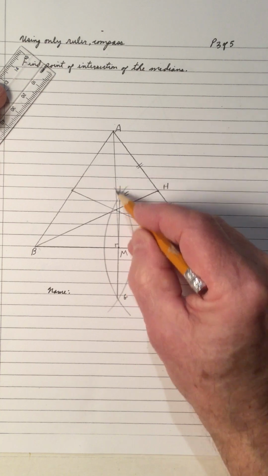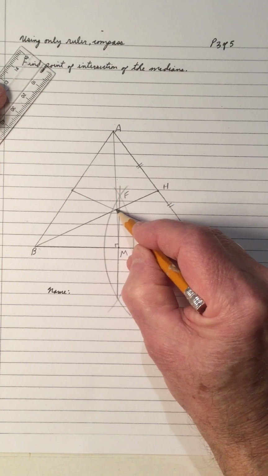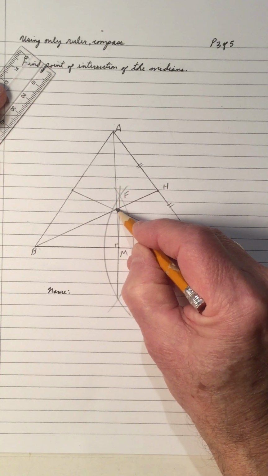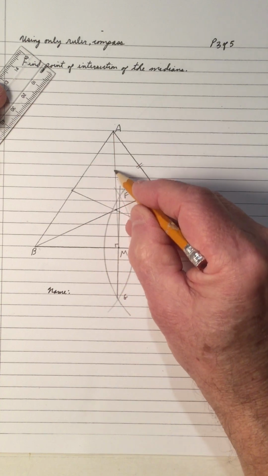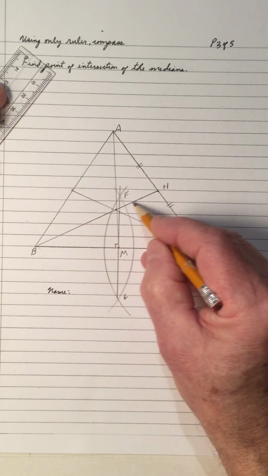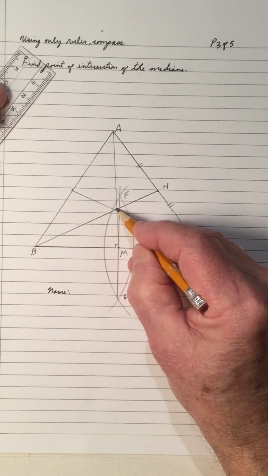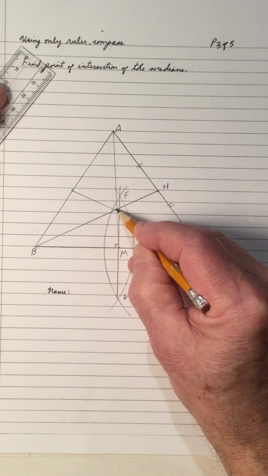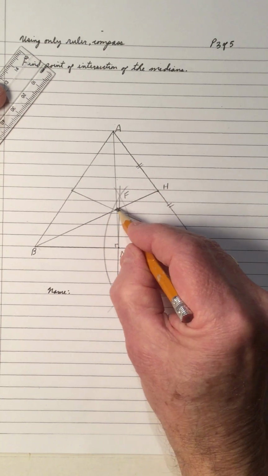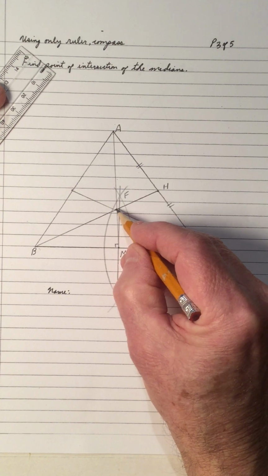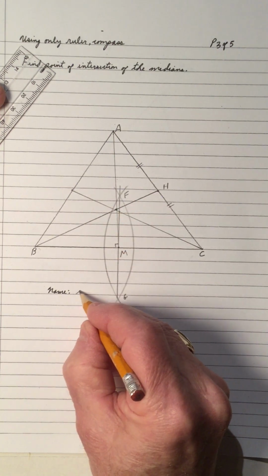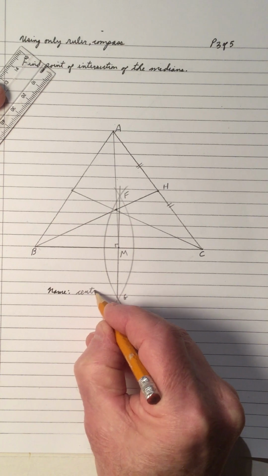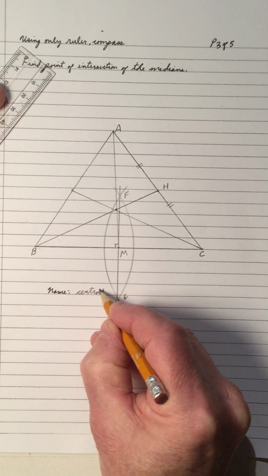As you can see, the medians are all meeting right here. This median, and this one, they're all meeting at this point. And where these medians meet is called a centroid, C-E-N-T-R-O-I-D.